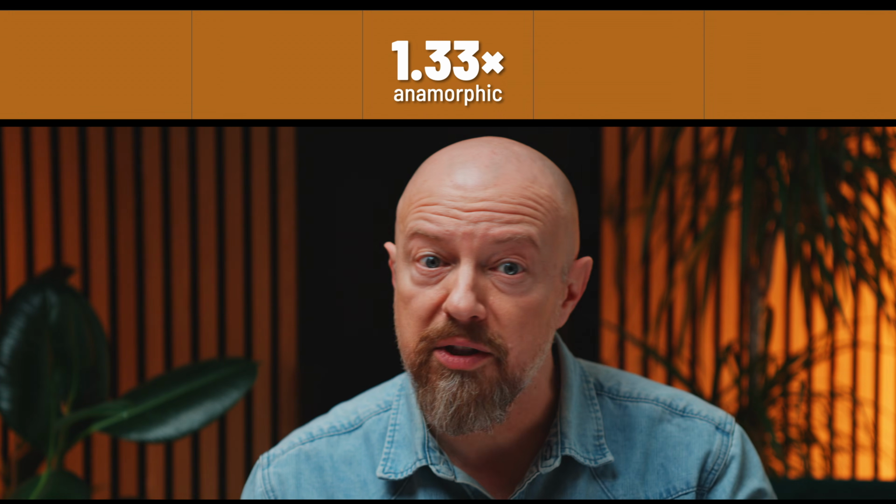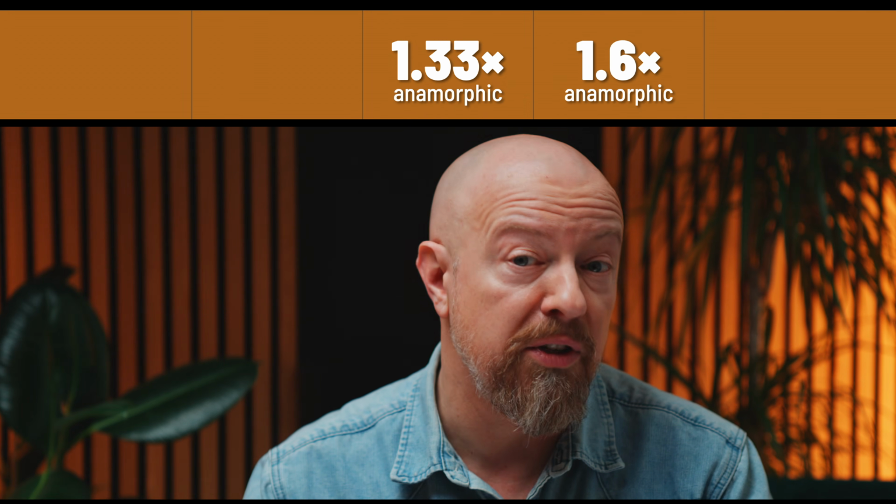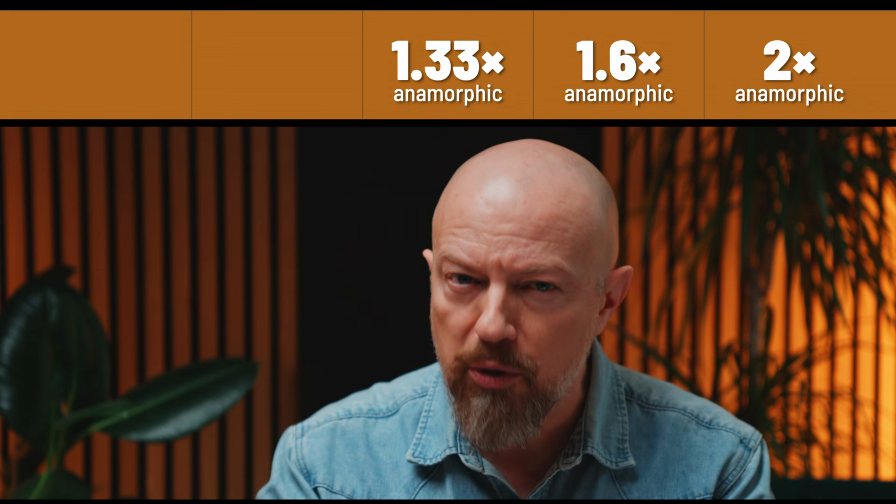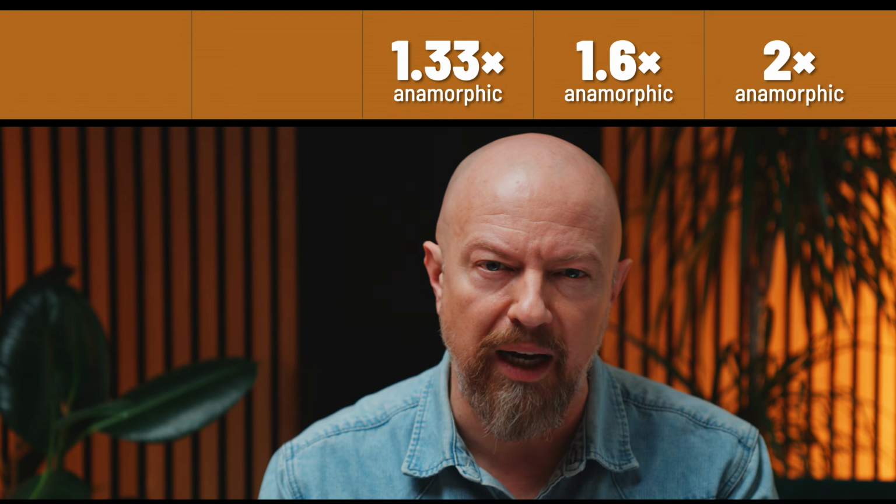Anamorphics come in a variety of squeeze factors. This lens right here is a 1.33x squeeze. I'm actually shooting this on a 1.6x squeeze, and they come up to a 2x squeeze. So those are the three numbers that we'll be comparing today. But there are others in between, like 1.5x and 1.8x anamorphics.